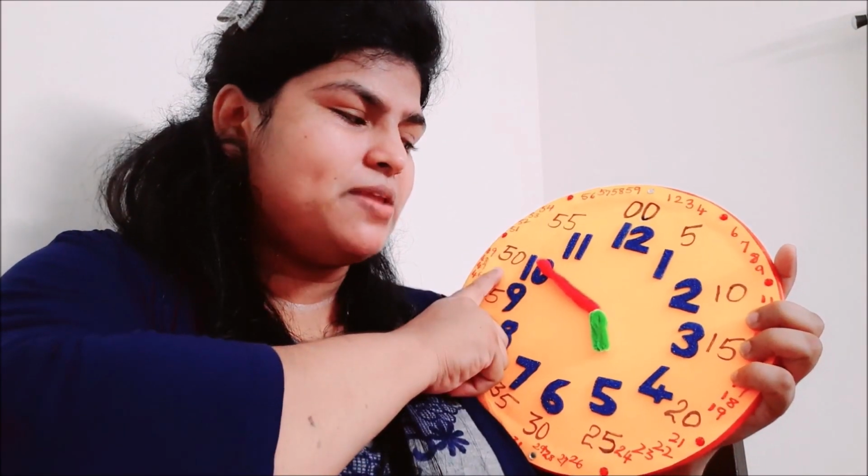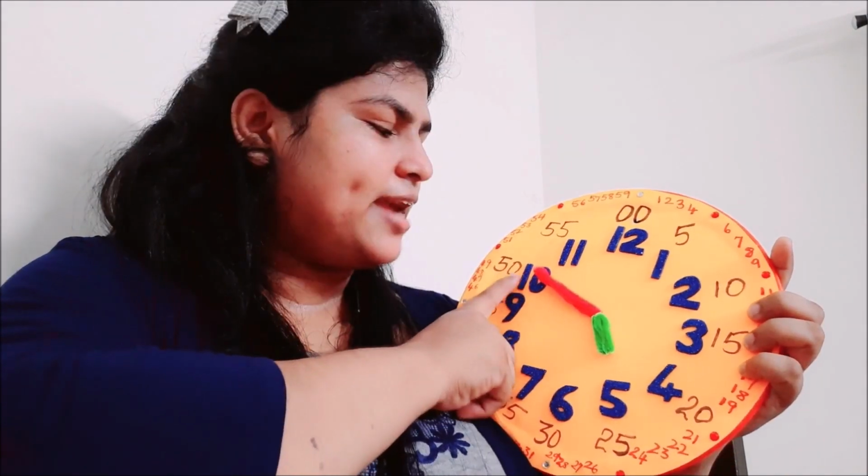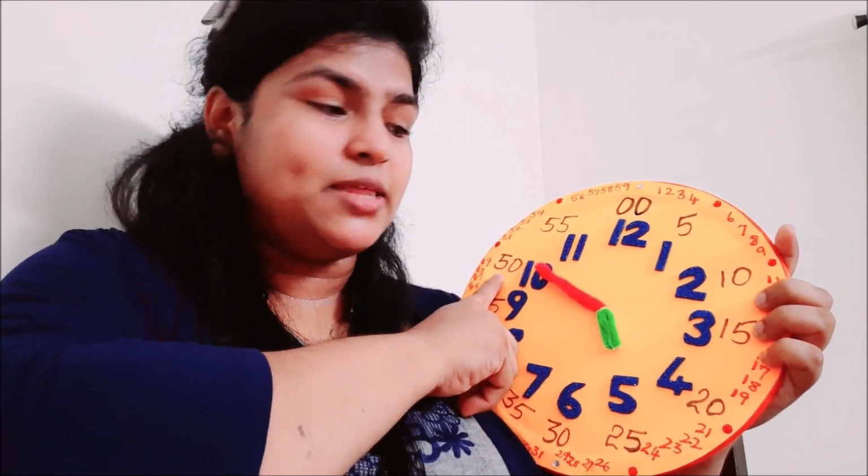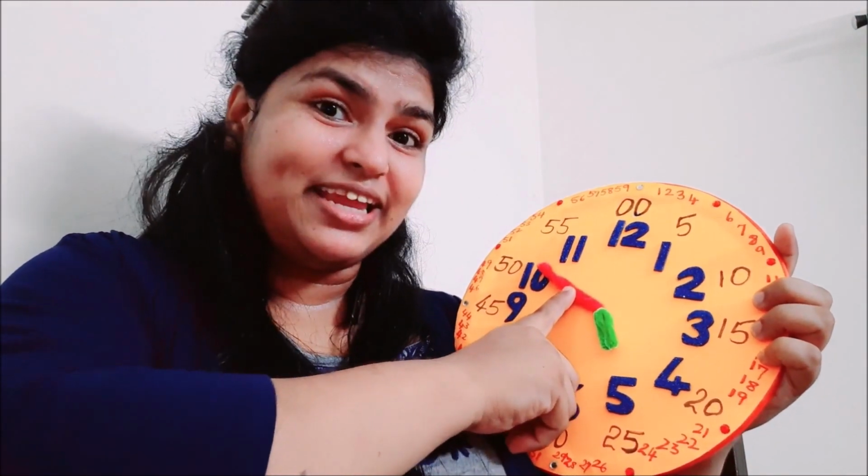But should we see the 10? No. We should see the invisible number that the 10 is pointing at. 10 tells us what? 50. Which invisible number is that 10? 50. And so, what's the minute hand trying to tell us? The minute hand is trying to tell us that it is 50 minutes.